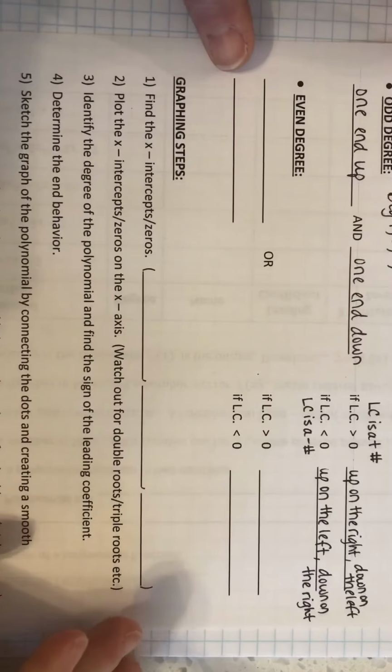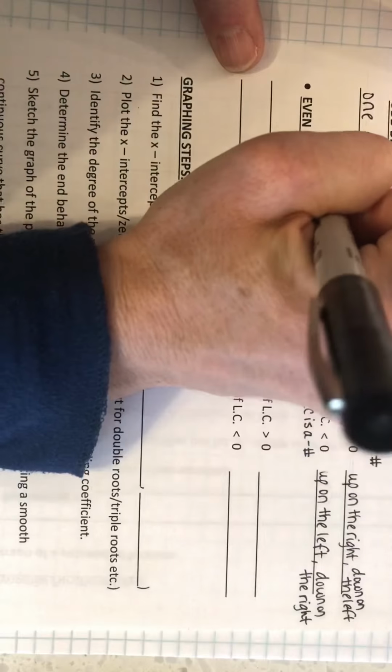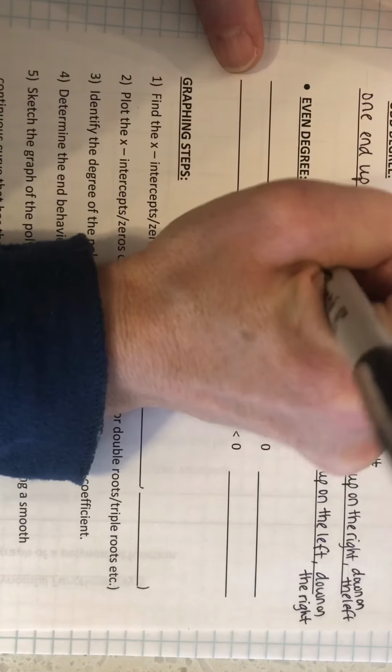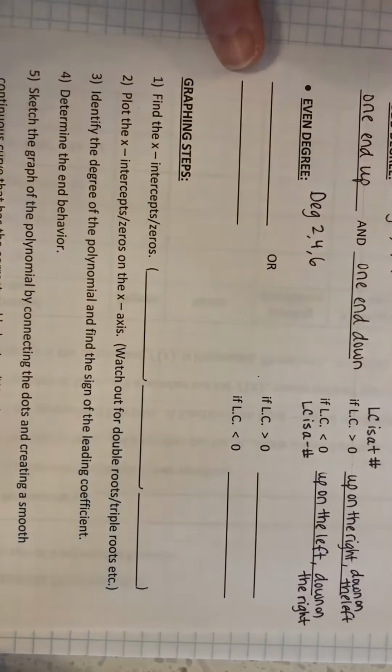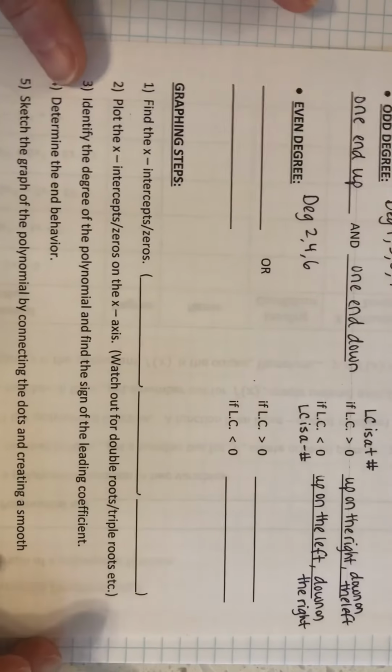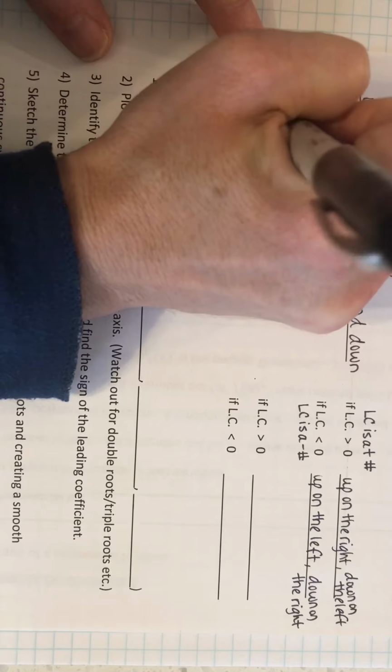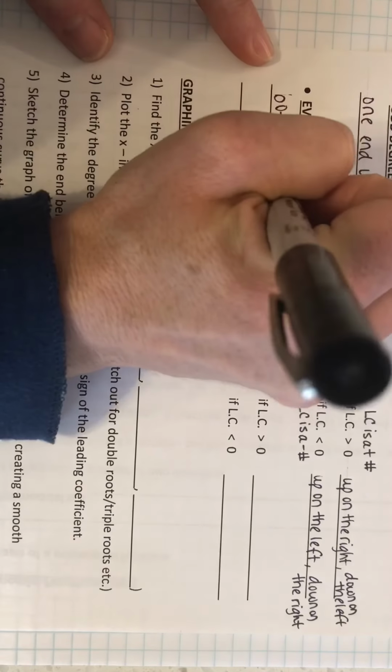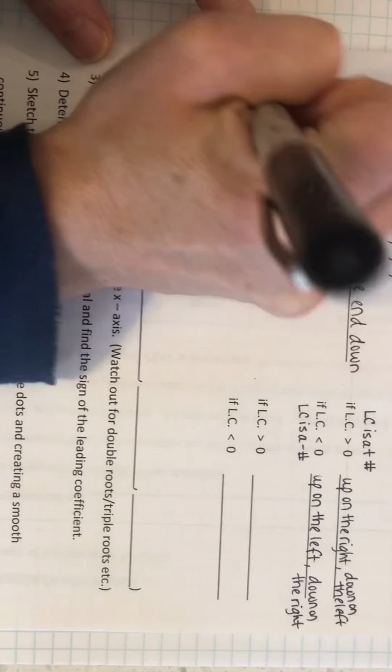Well, if you're an even degree polynomial, let's say you're a degree 2, a degree 4, or a degree 6 polynomial, etc., well, then your end behavior has to be the same. So both ends will be up, or both ends will be down. But it has to be going in the same direction.